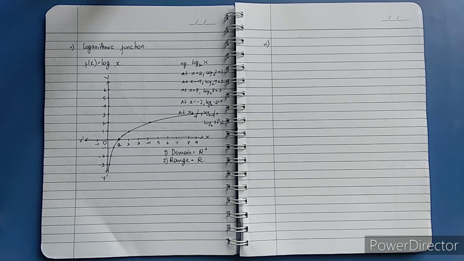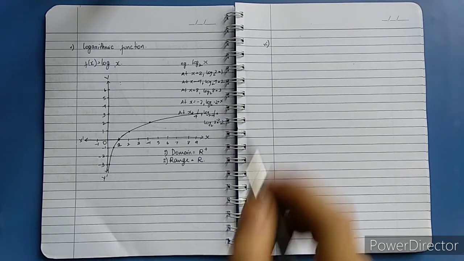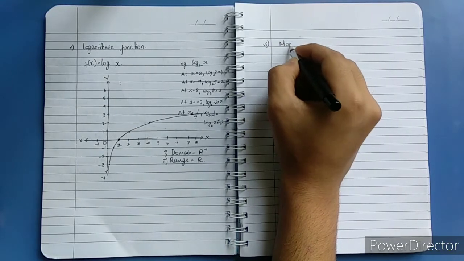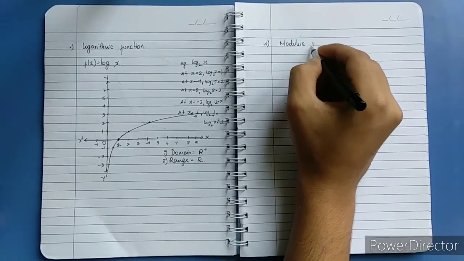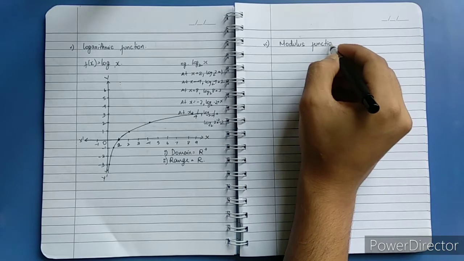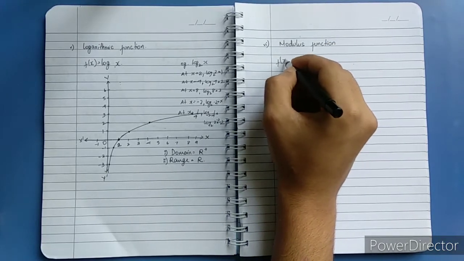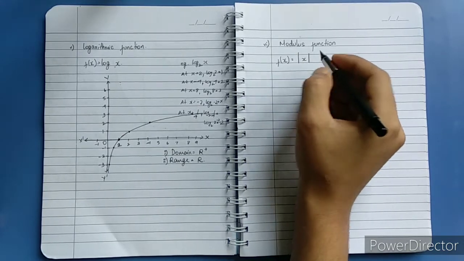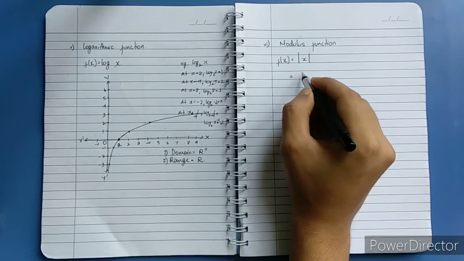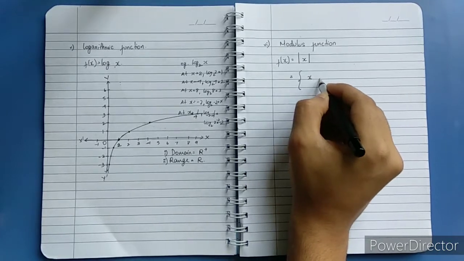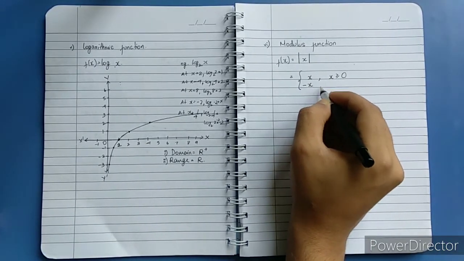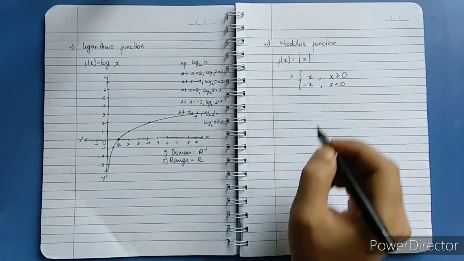In today's class, we are going to discuss 4 graphs that are very important for our syllabus. The first one that we are going to discuss is the modulus function. f(x) = |x|, called mod of x. This is defined as x whenever x is greater than or equal to 0, and minus x if x is less than 0.